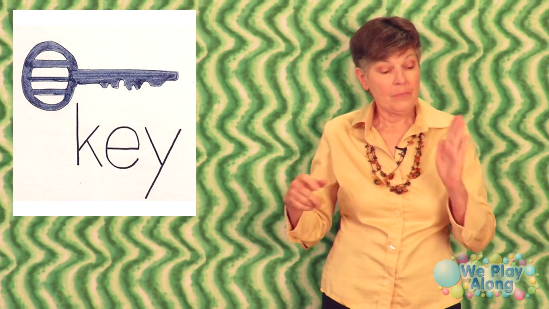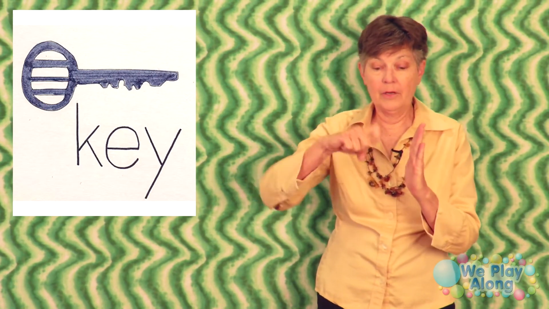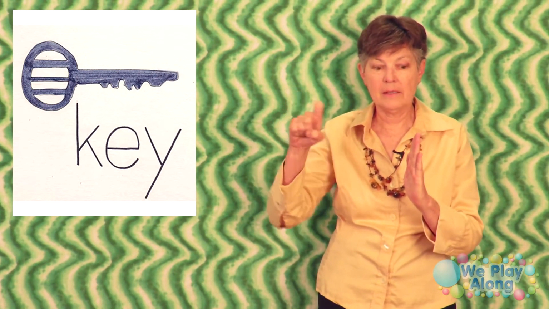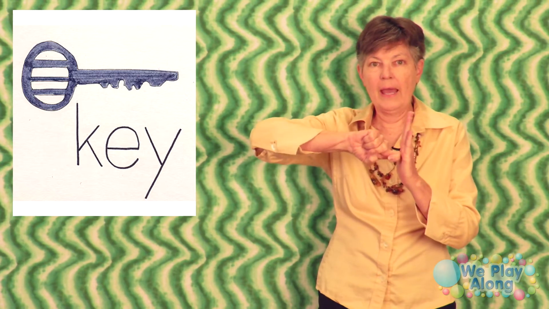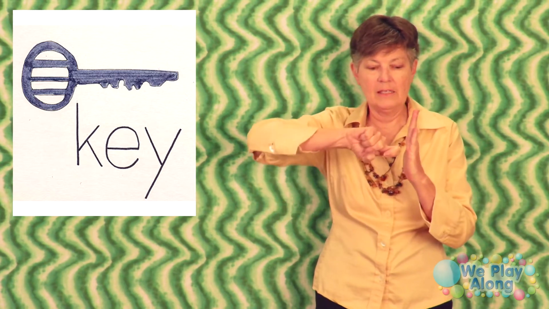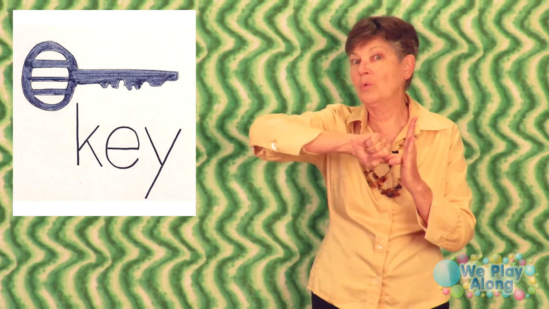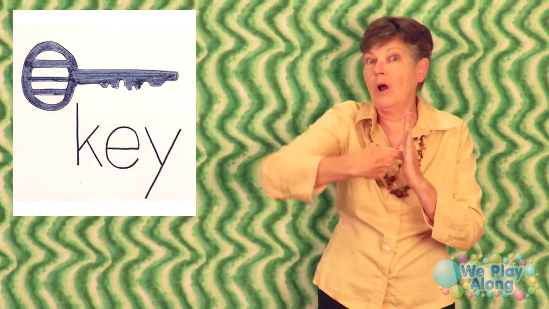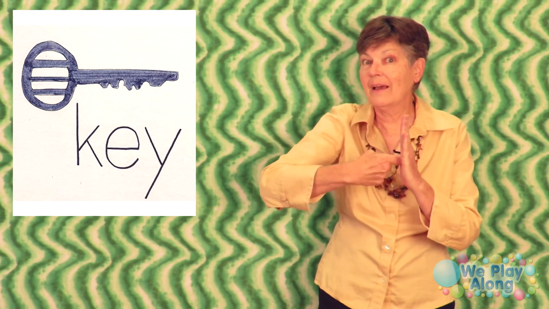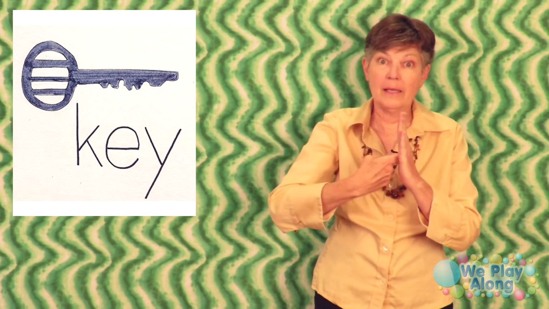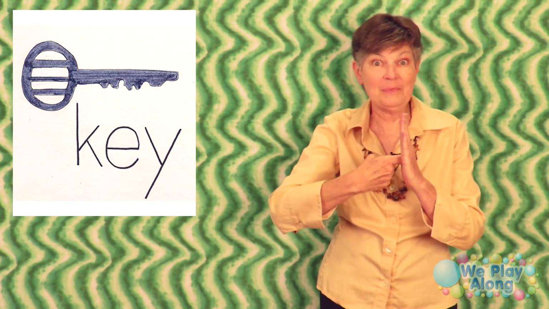For key, you make one flat hand and you're going to make the letter X. So you're going to put that X in the middle of your hand and twist it just like you would if you were going to open a door with the key. And I always lose my keys, but eventually I find them. Okay, key. Now you hear that K sound? Remember, because it's a single sound consonant.